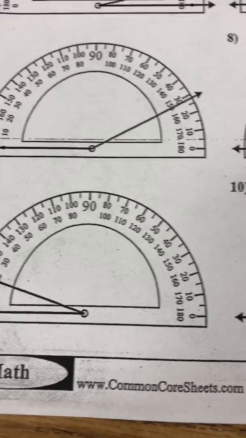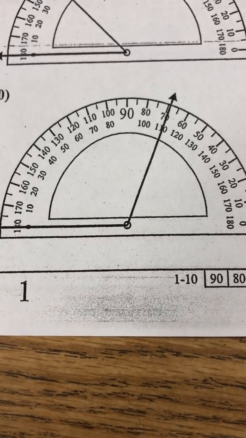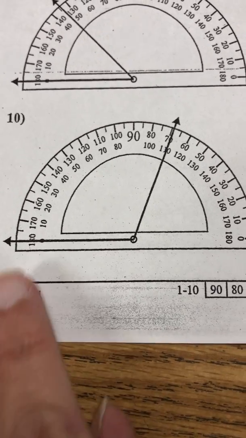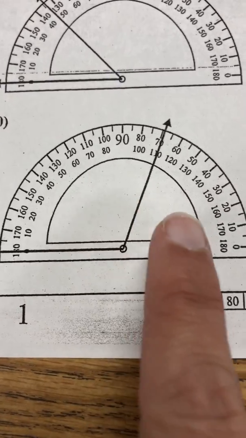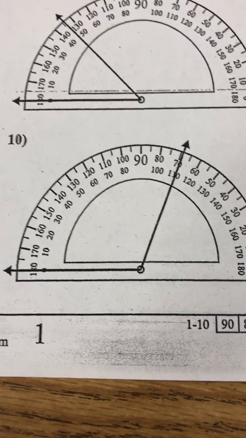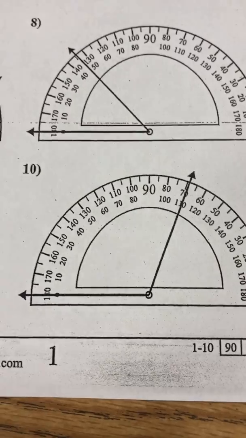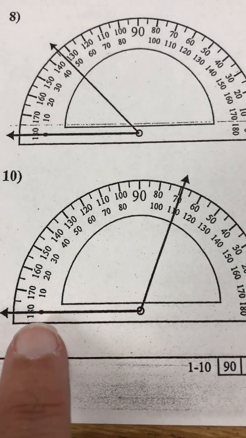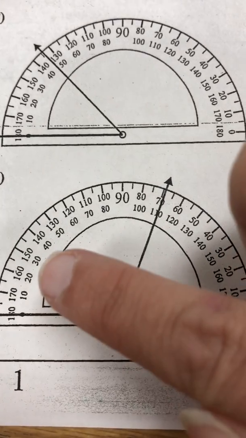Okay, let's come over here to this protractor and this angle. Right away, I know this is an obtuse angle, okay? It is big, it opens wider than 90 degrees. So I know my answer should be bigger than 90 degrees. Okay, so I'm gonna write obtuse right in there. But then I'm also gonna check out my bottom ray here. There's my 0. I know I'm gonna start with 0, 10, 20, 30.